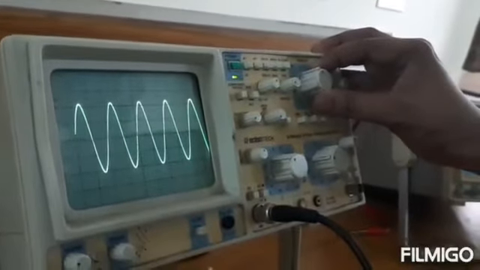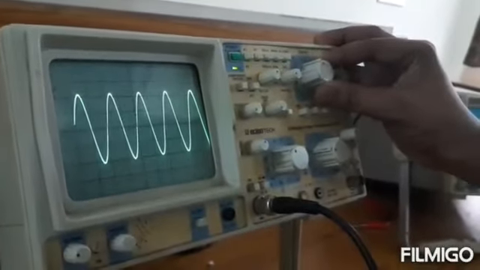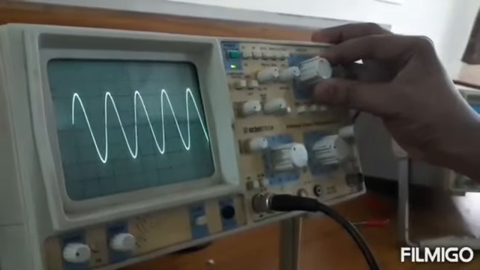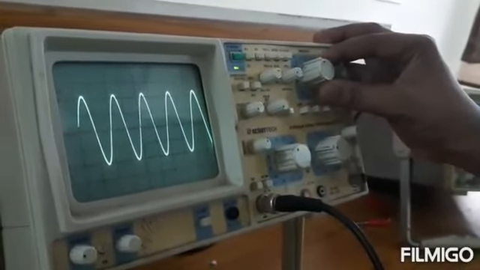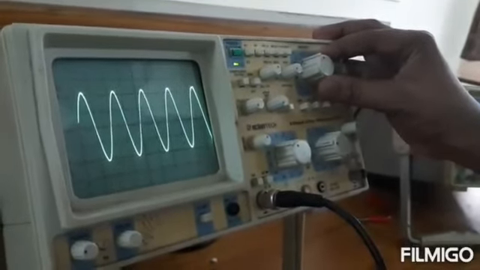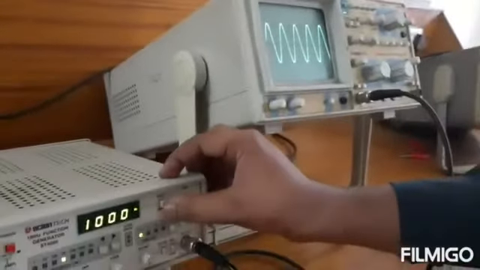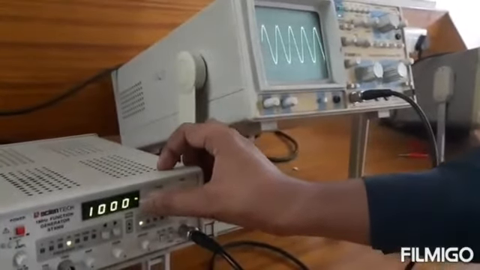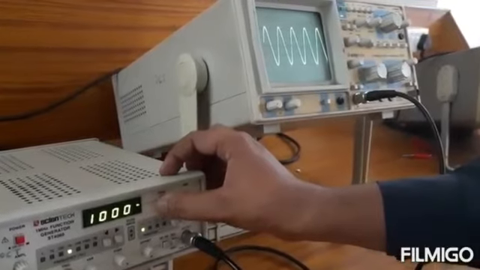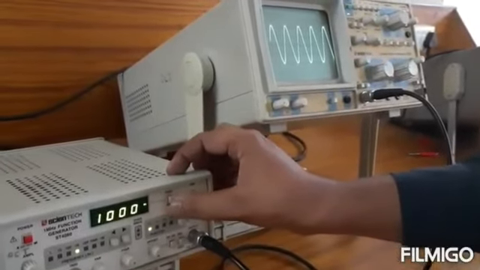So if you write 1 by 1 millisecond, it will give you 1 kilohertz. As you can see, exactly the 1 kilohertz or 1000 hertz signal has been produced with the help of the function generator.